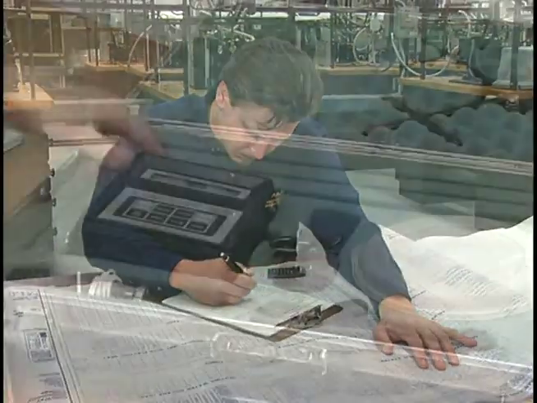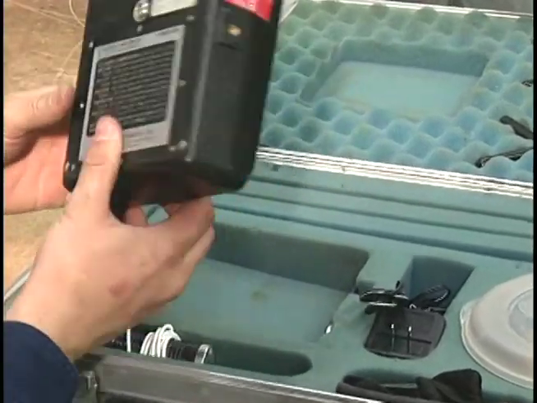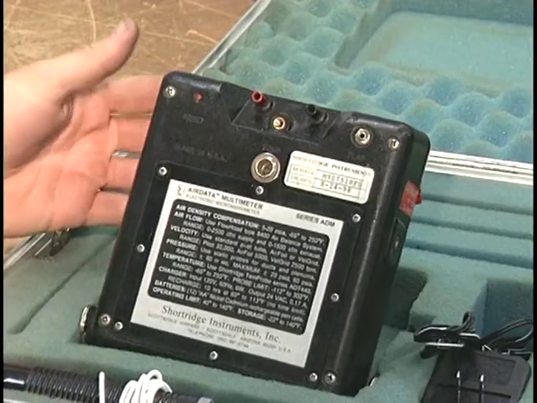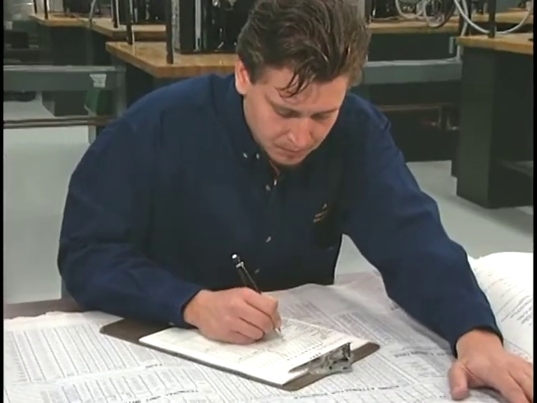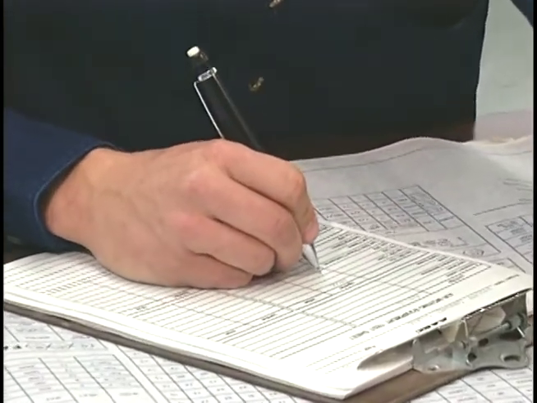Before going on the job, the technician selects the instruments needed and verifies that they meet the calibration procedures stated in the specifications or by the instrument manufacturer. Included with the test data sheets is a separate sheet to list the various instruments to be used on the job.